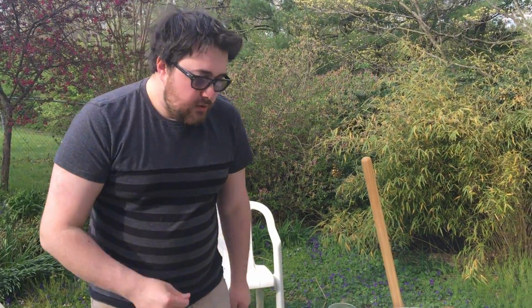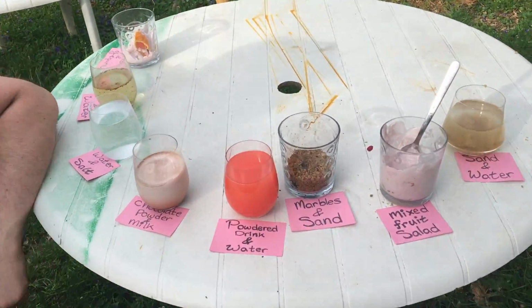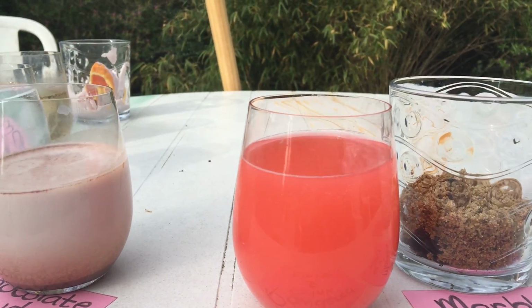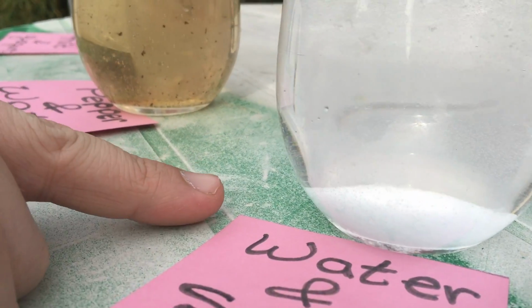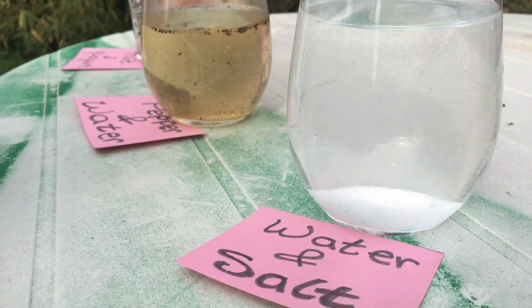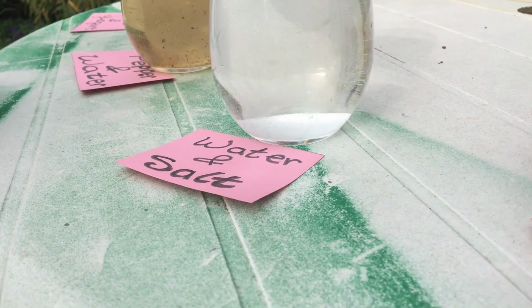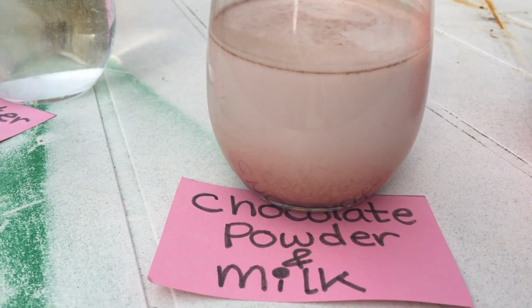So like, so what are you noticing about this powdered drink and water? I can't tell where one starts and the other stops. Have you done the water and salt yet? If you look at the water and salt, I can still see where the salt is. But there doesn't seem to be that much. So maybe it's both, maybe it's a solution, maybe it's mixture. What do you think? This one.